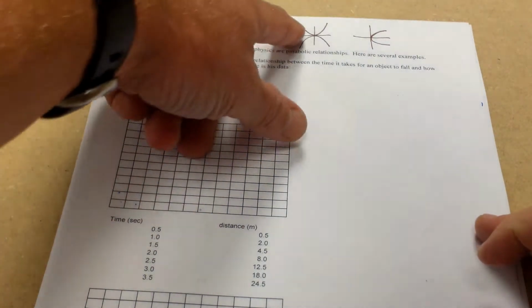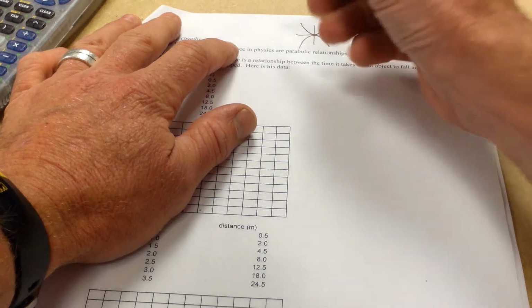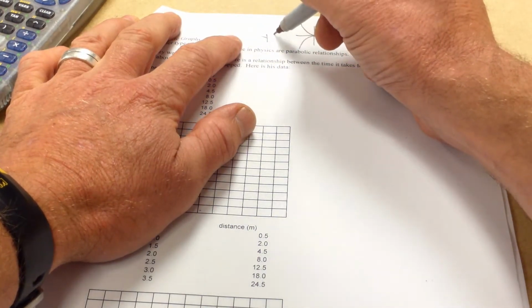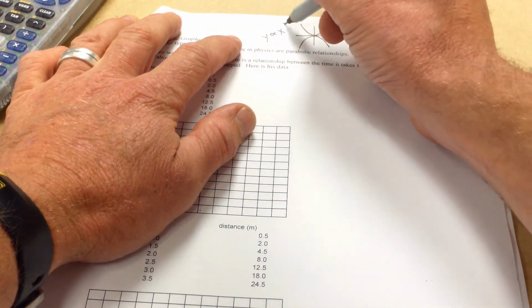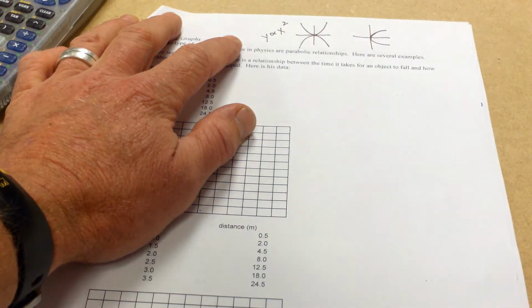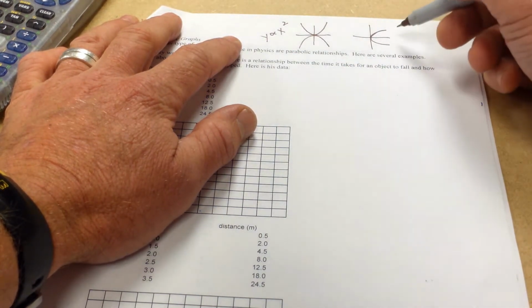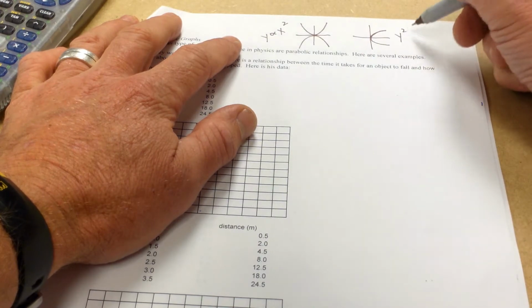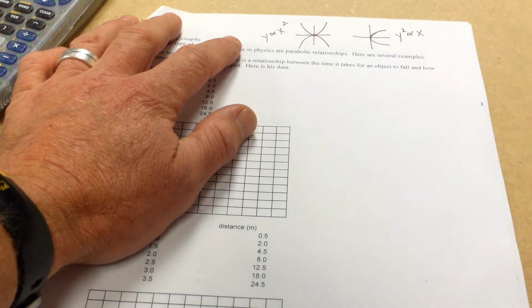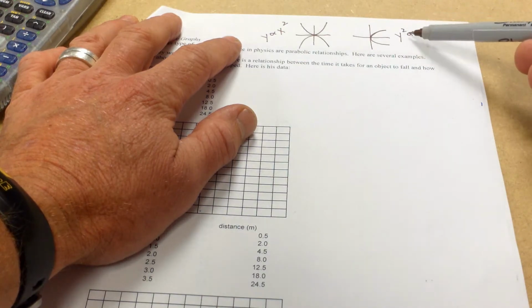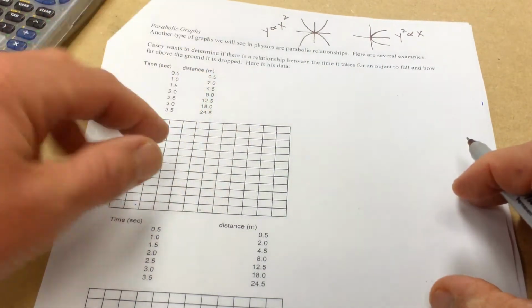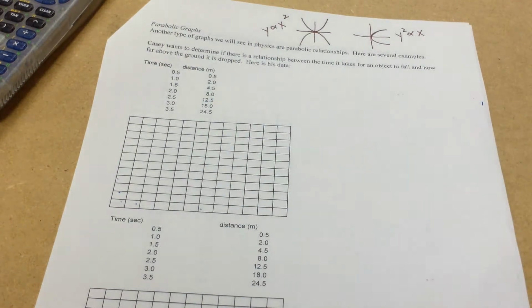With a top opening or bottom opening parabola, our y variable is directly proportional to the square of our x variable, and for a side opening parabola we have the opposite, that y squared is directly proportional to x. We see these types of graphs pretty commonly in physics, so you need to be able to deal with this also. These types of graphs are called parabolic relationships.